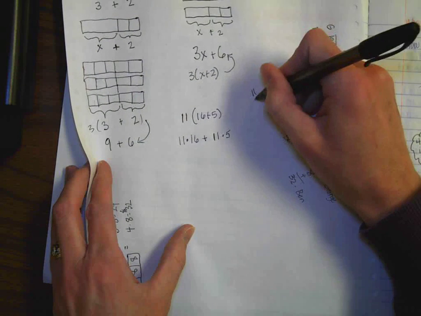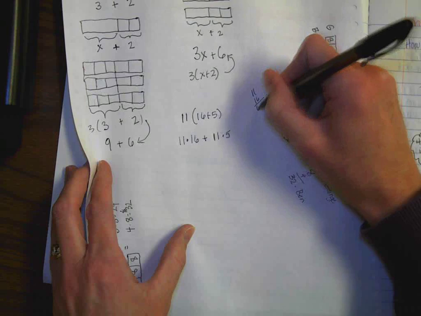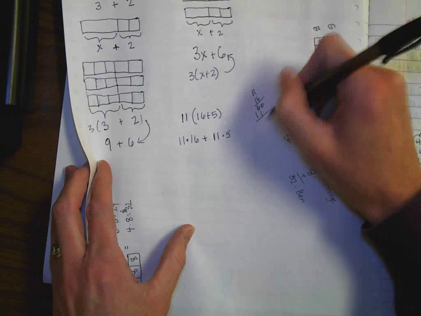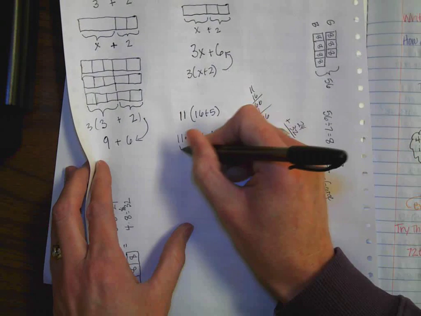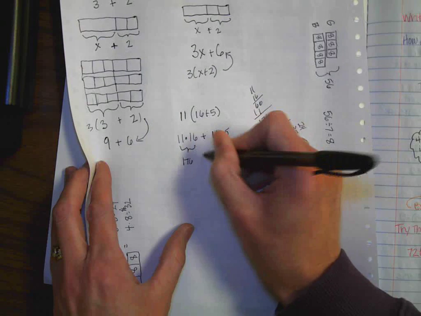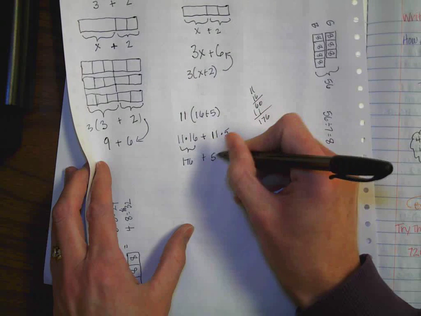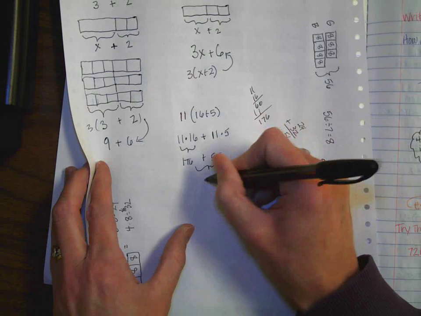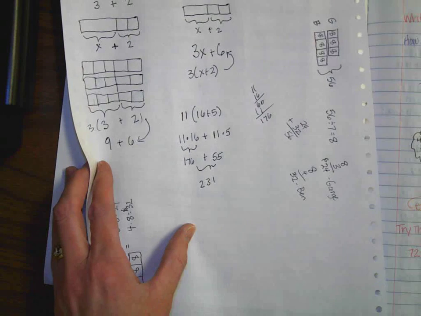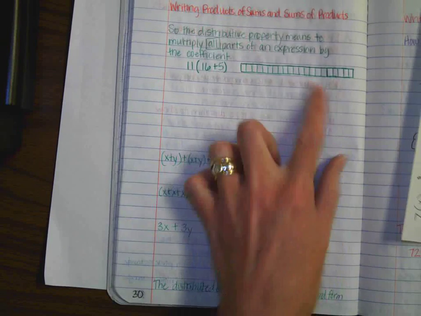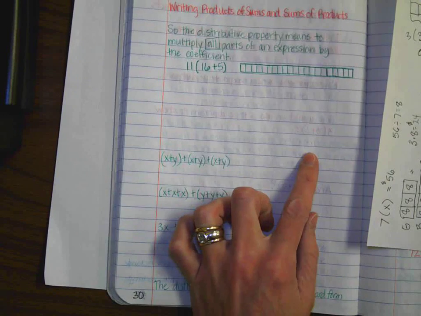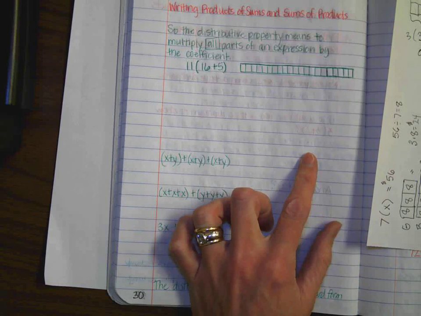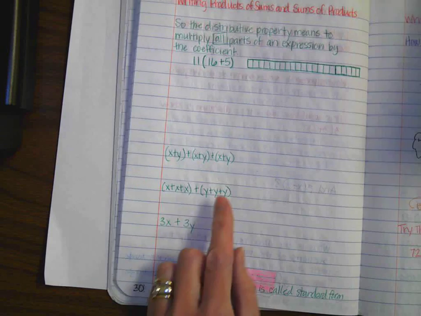And so that gives us a very large answer of 11 times 16, which is 176 for this one. And 11 times 5 is 55. And then we can combine those both, and we get 231 is our total. Now, what that would be is if you had drawn all of these out with the tape, you would have 231 little boxes in your sections.